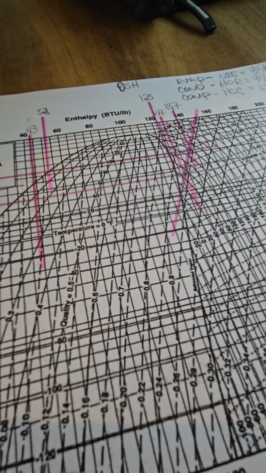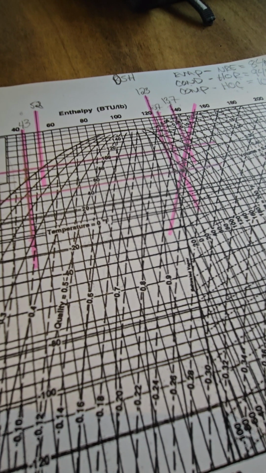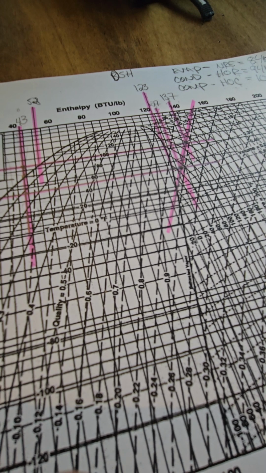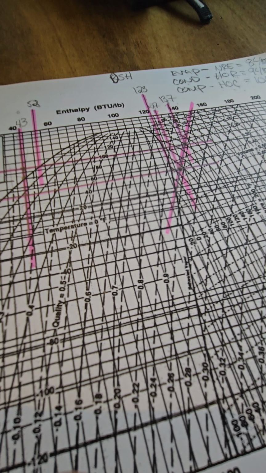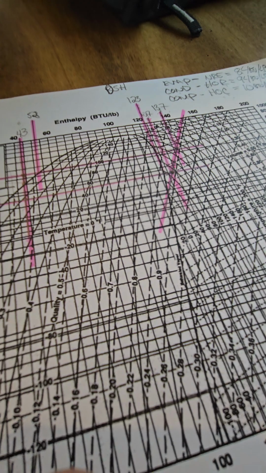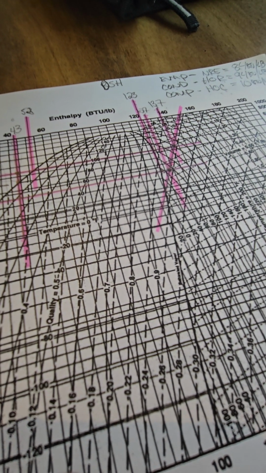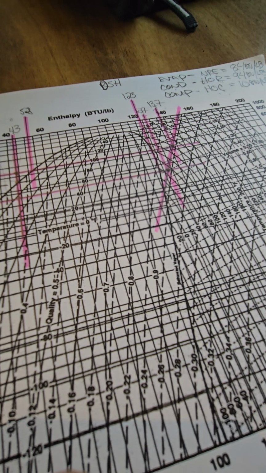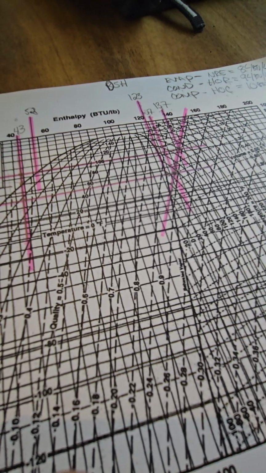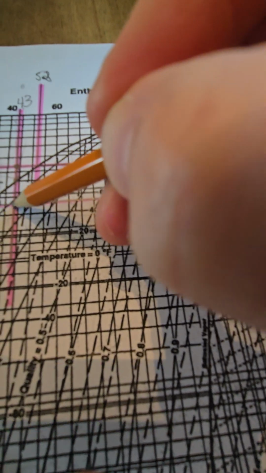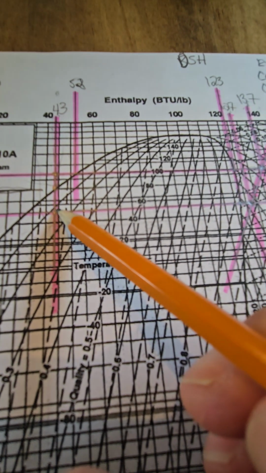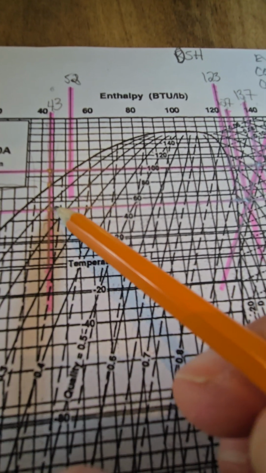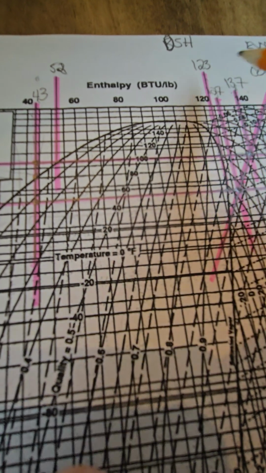So if he's asking how many BTUs were used during the latent exchange in the evaporator, you go to your evaporator, you're going to use the start of your evaporator right here, and right there, which we'll say is 122, if we drew a straight line up.